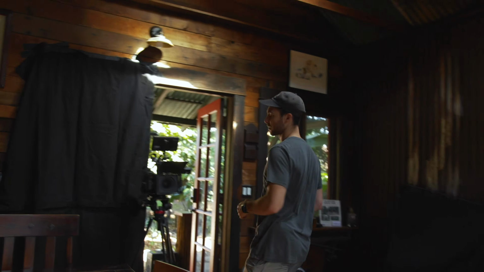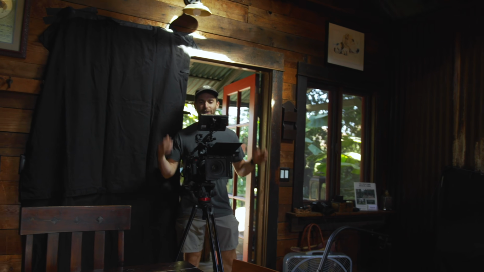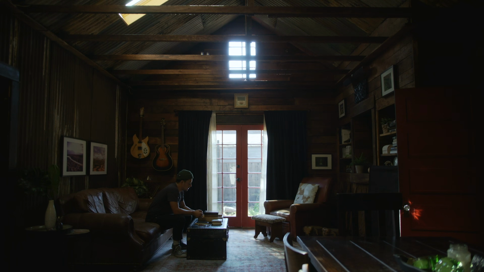Once we frame up our shot, we see our motivating light source in the shot. We're giving it reference to where it is in relationship to where our subject is. But here's the deal, right now our highlights are just blowing out and the interior of the space is super dark.